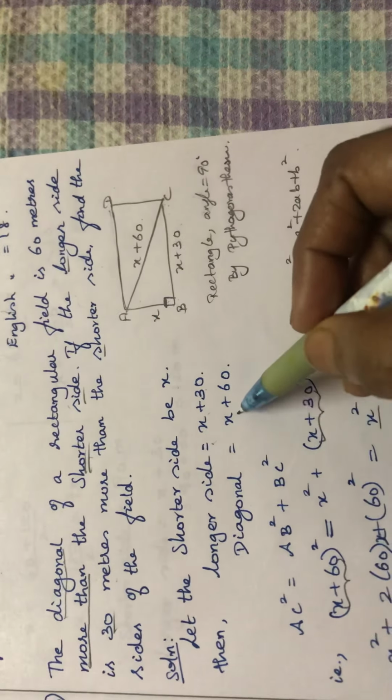We have the formula A plus B, the whole square is equal to A square plus 2AB plus B square. So I am going to expand this X plus 60, the whole square. So how can I expand? X square plus 2 into AB, that is X into 60, plus 60 square equal to, writing this X square plus, now expanding this part, X square plus 2 into 30X plus 30 square.